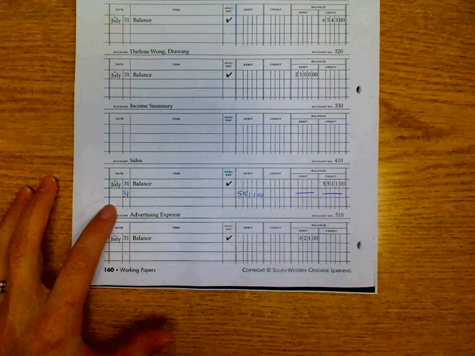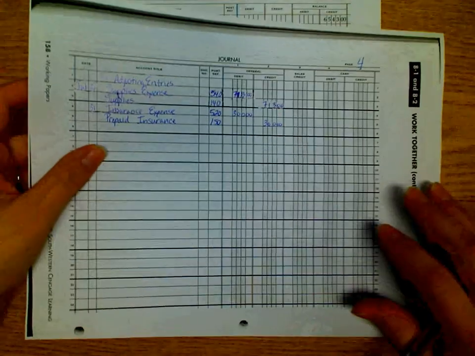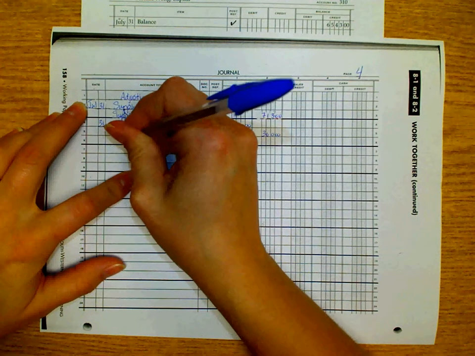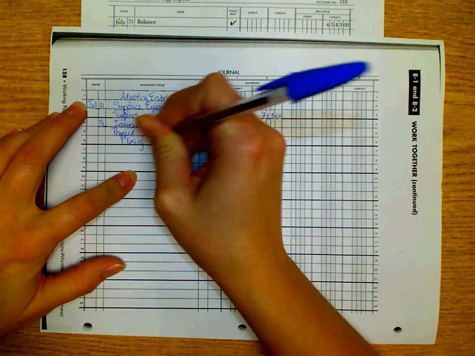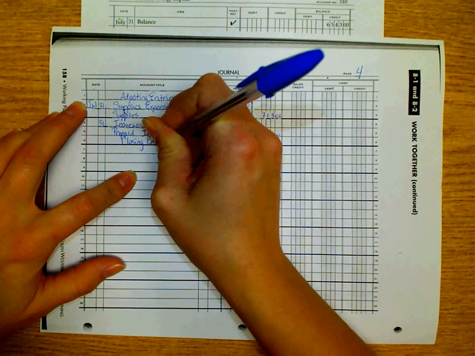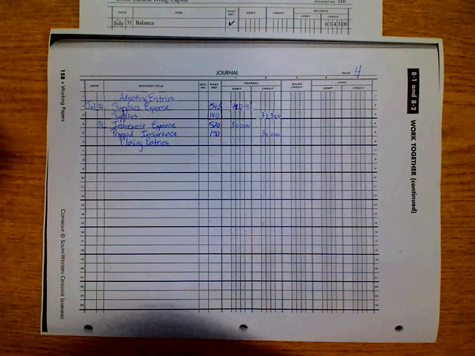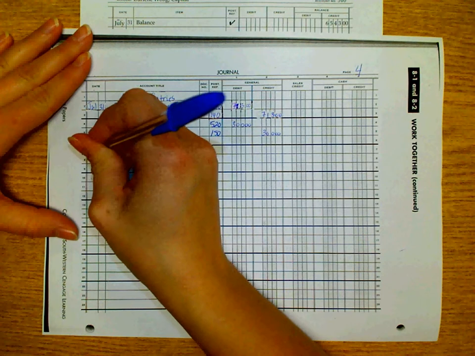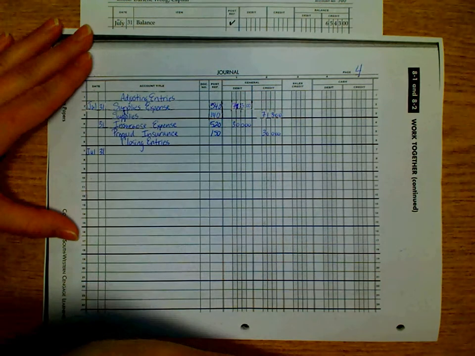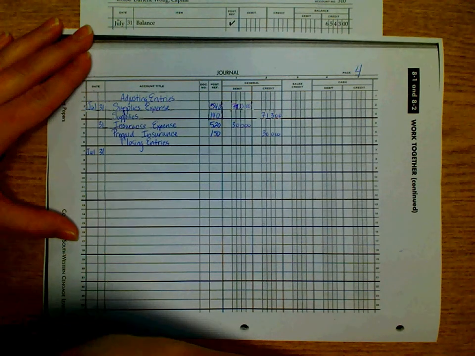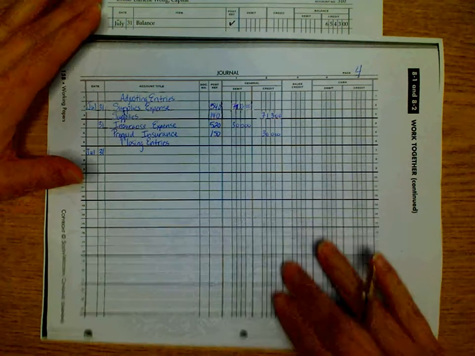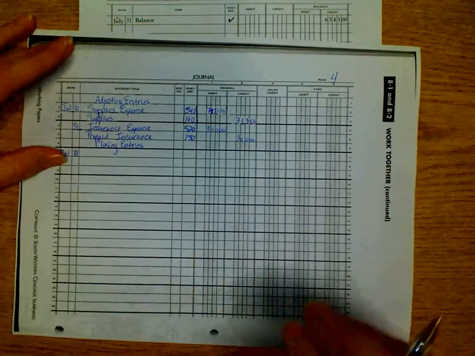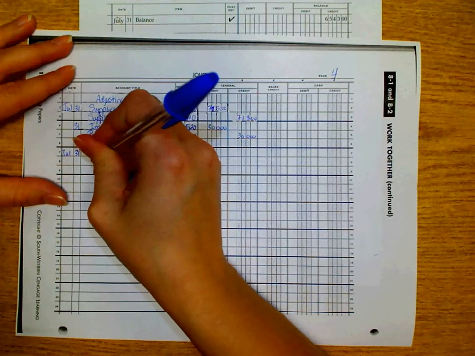Now, after you've done that, we need to come back here to the journal page. We're going to do our heading, closing entries. And then July 31st. We have sales.